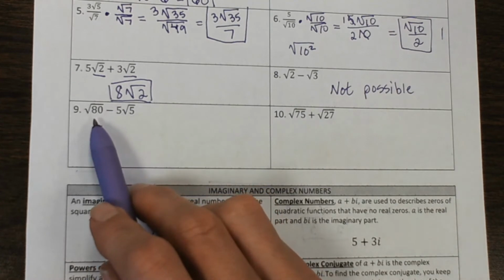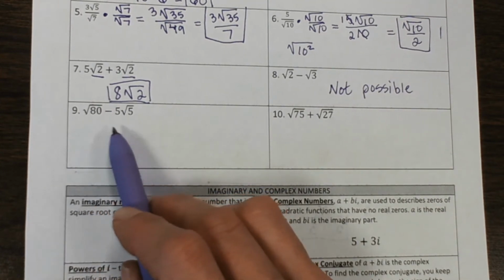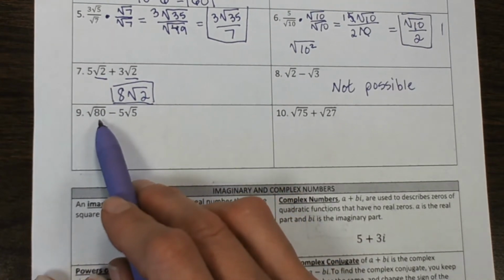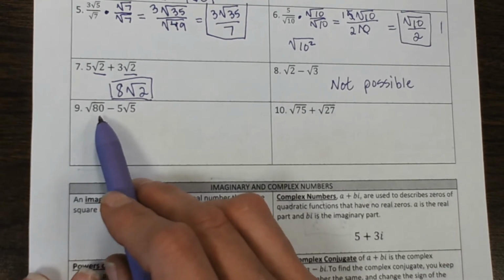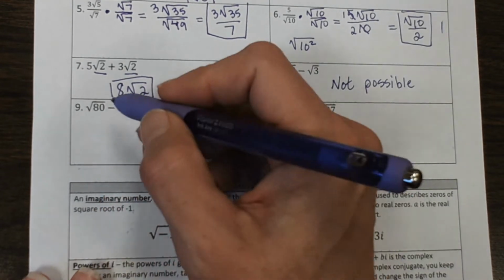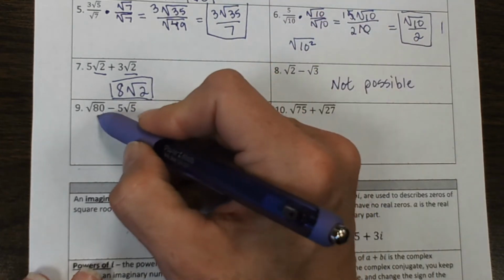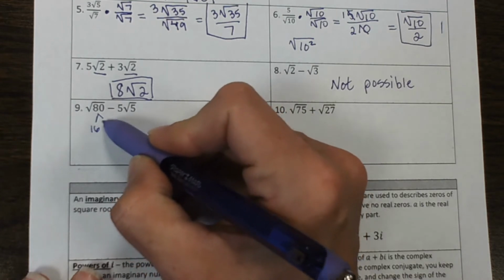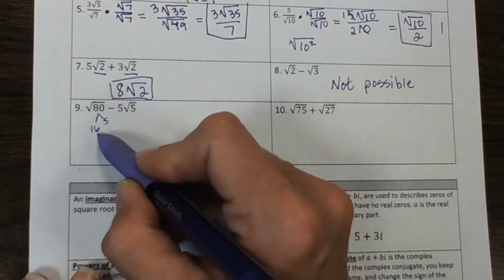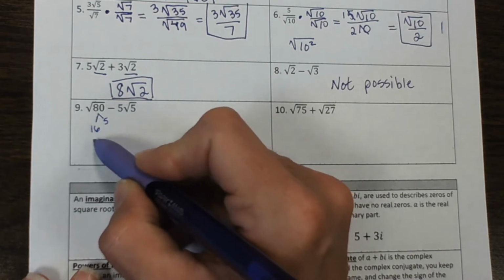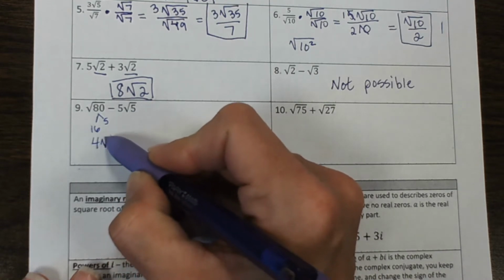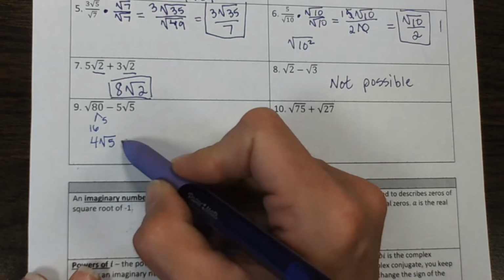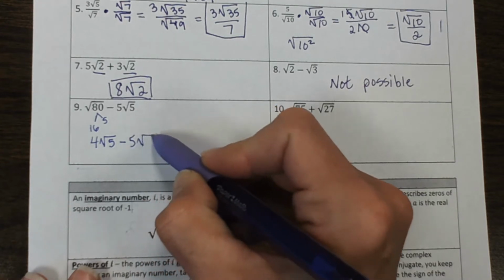For our next one, when we look at it, we don't think they look like like terms. They don't look like they have like radicands. But I do notice that the square root of 80 can be simplified. You can show that tree if you want to, or you can split it up into the roots. I see that it is 16 times 5, and I know 16 is a perfect square. So the square root of 16 is 4, and then we would have that 5 underneath the radical. So square root of 80 simplifies to 4 root 5. And then we have minus 5 root 5.